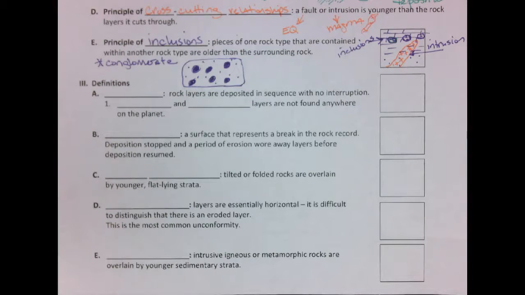Alright, so we're going to finish up this section of the note sheet with the definitions. Now, earlier we looked at rock types and the principles of relative dating. We're going to finish up here with the definitions. These definitions aren't so much going to be an explanation of what you see, but putting a label on what you see. You use the principles to explain what you see and to support your argument if you and someone else disagree about what kind of rock sequence you're looking at.